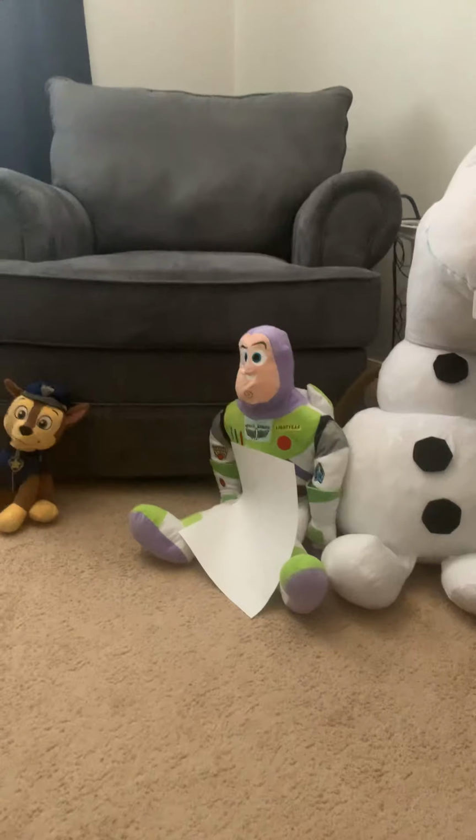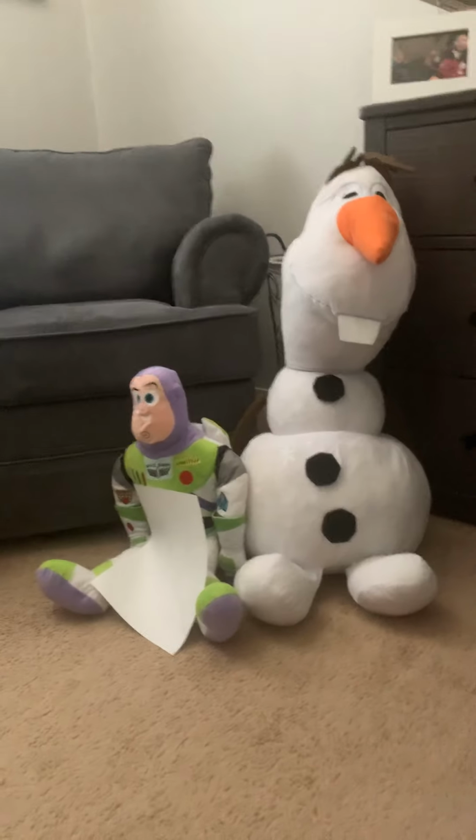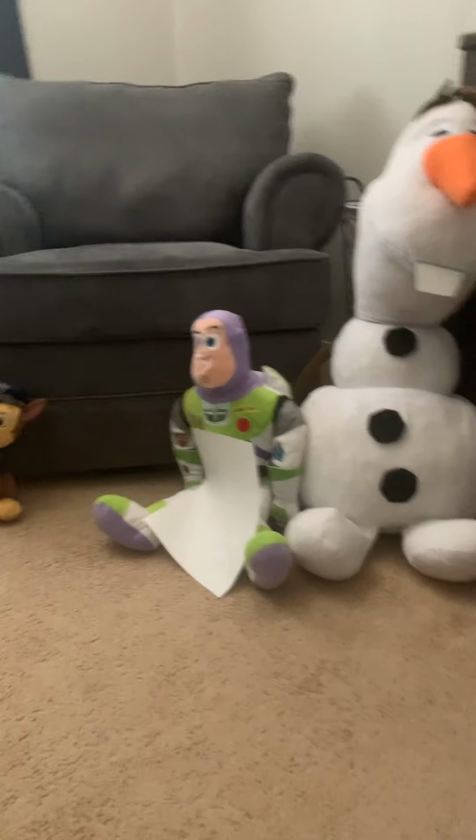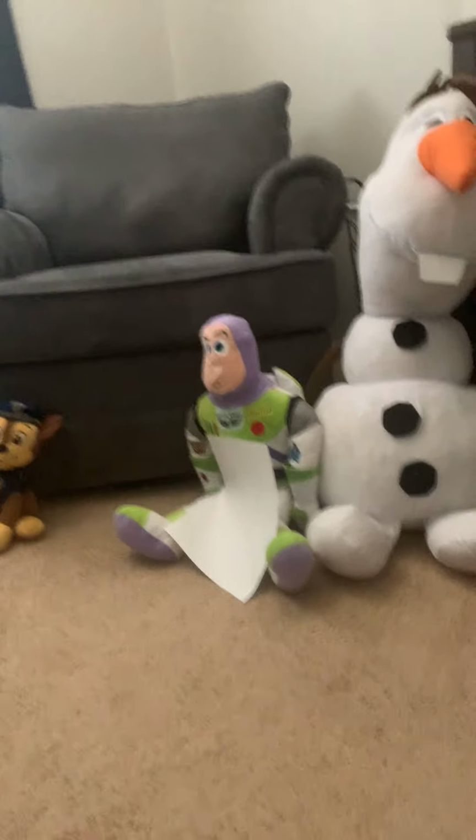So we have Mr. Lightyear cozying up with Olaf because we are rounding up. So 37 would round to 40, because the last digit was greater than 5. Okay, so let's put him back.